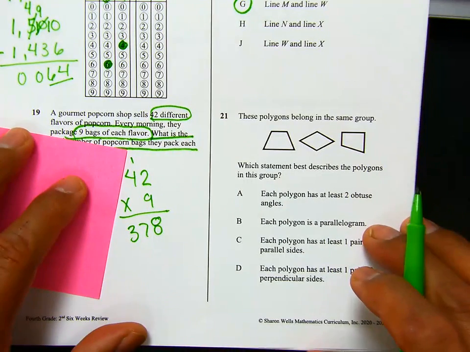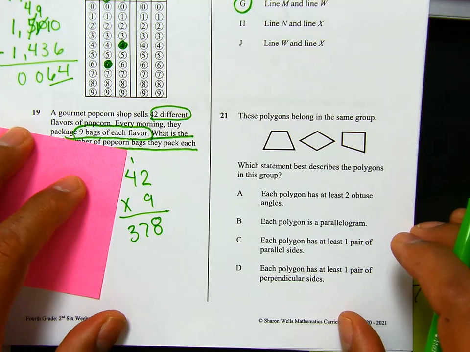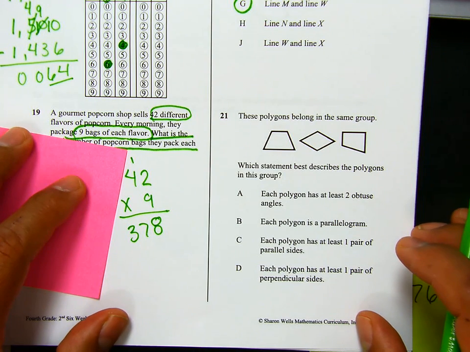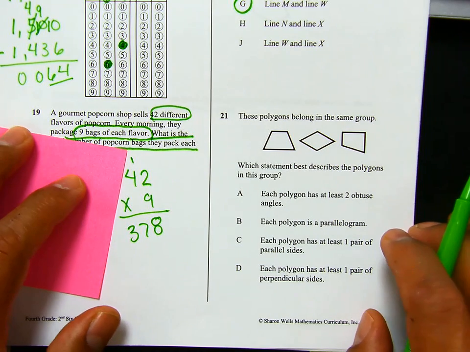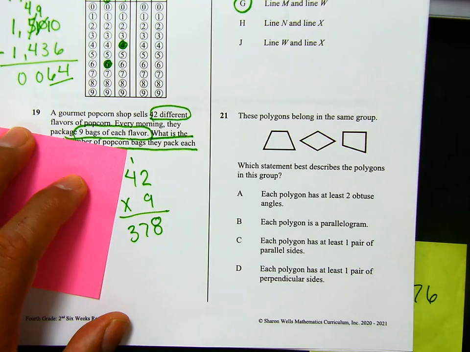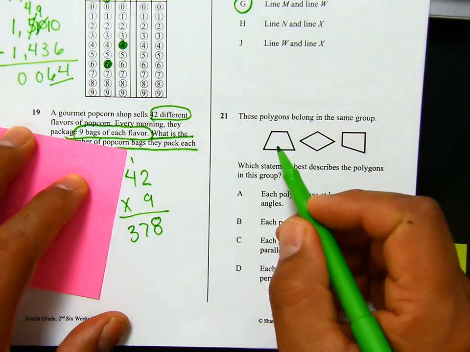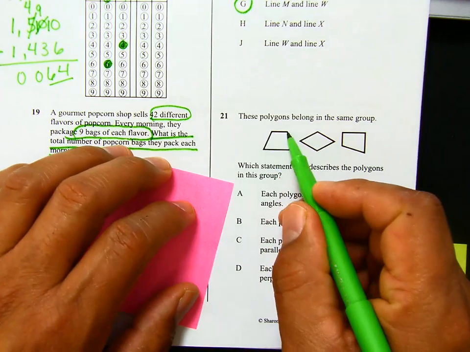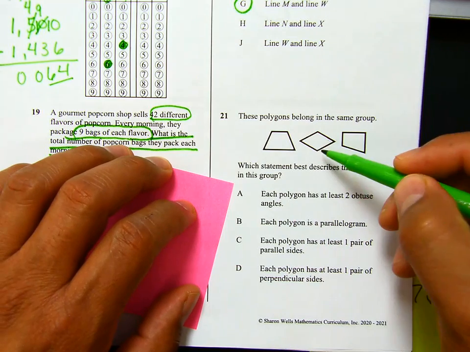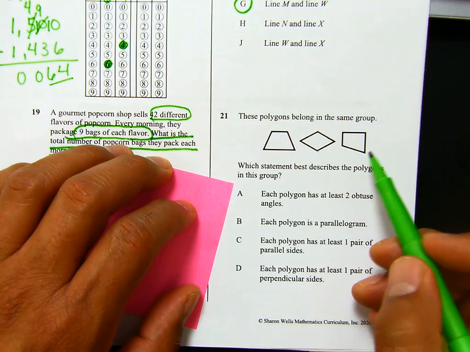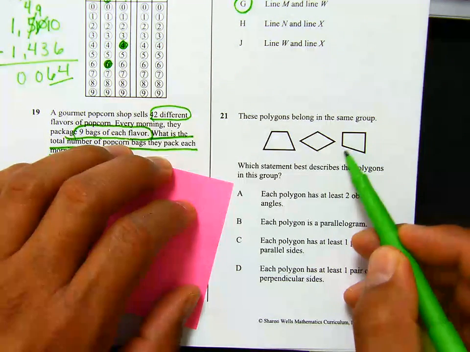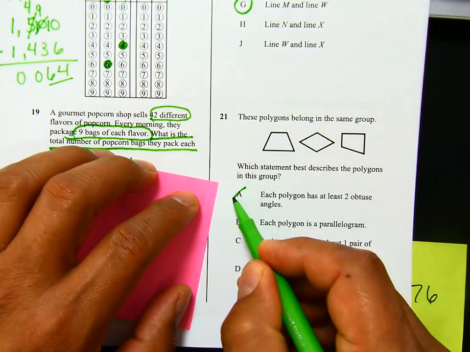21. These polygons belong in the same group. Which statement best describes the polygons in the group? A. Each polygon has at least 2 obtuse angles. This one has 2 obtuse angles right here. This one has 2 obtuse angles. This one only has 1 obtuse angle. So it can't be A.